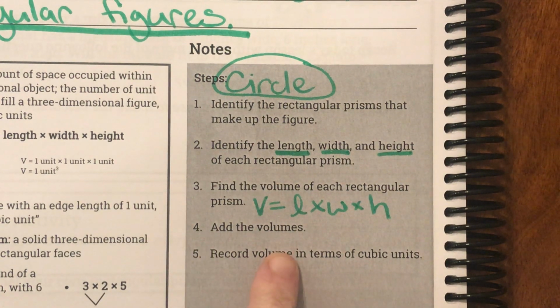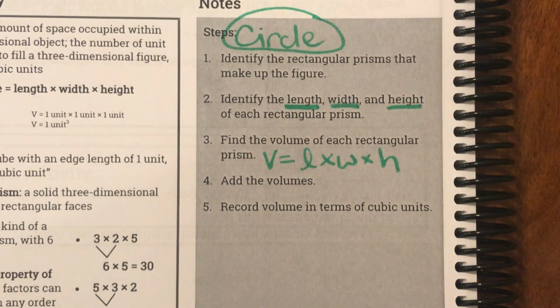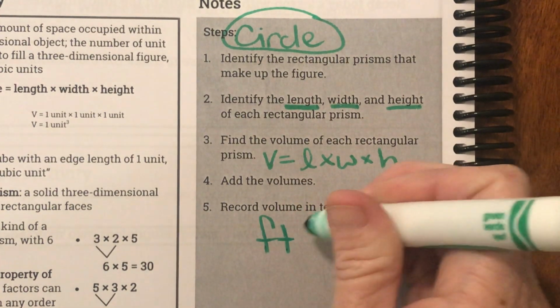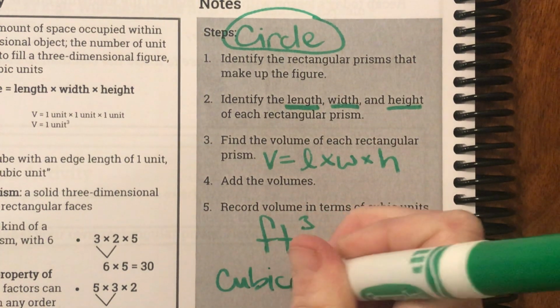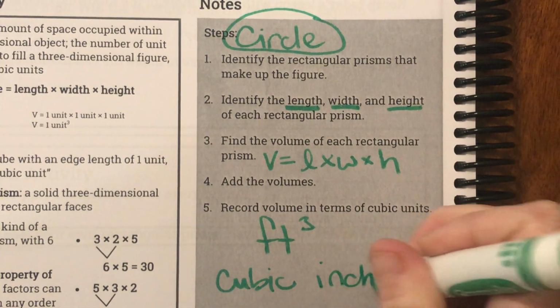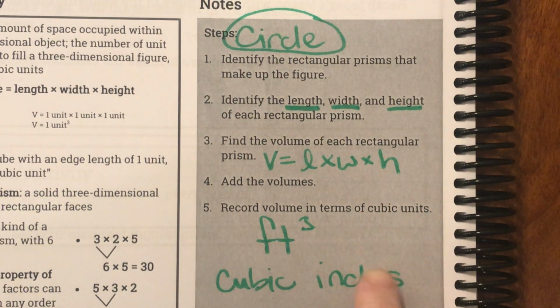And then in step 4, you're going to add the volumes together, and I'll show you why we need to do that. And then record volumes in terms of cubic units. Remember, volume is always cubed. It might be feet cubed, or you could even write cubic inches. But you always need your measurement and something about it being cubed.